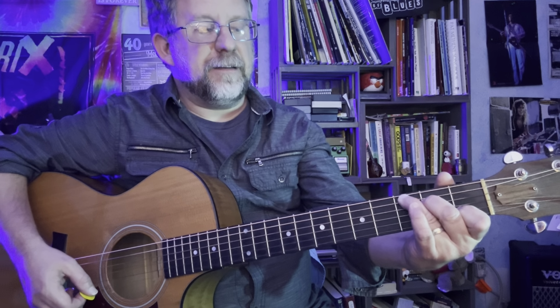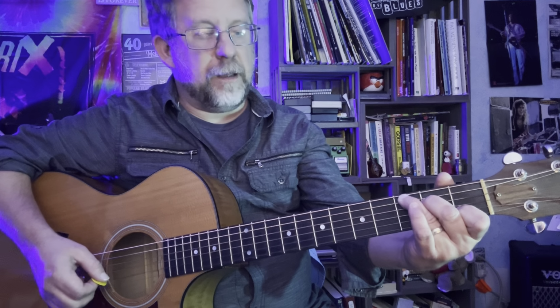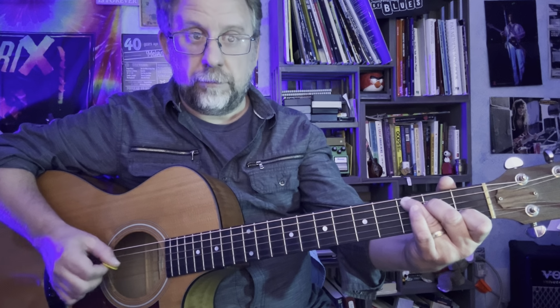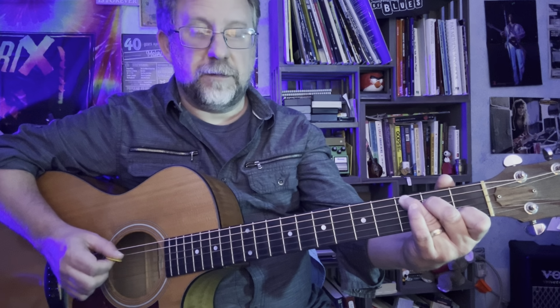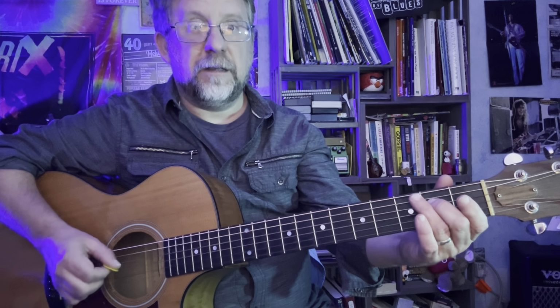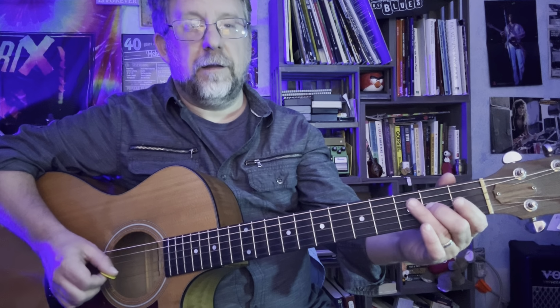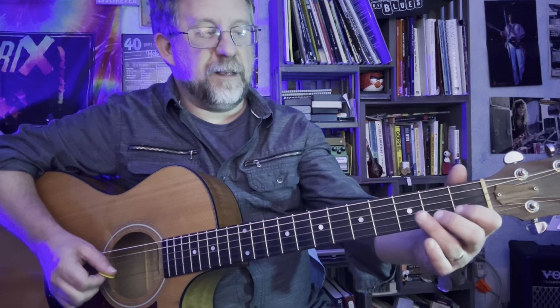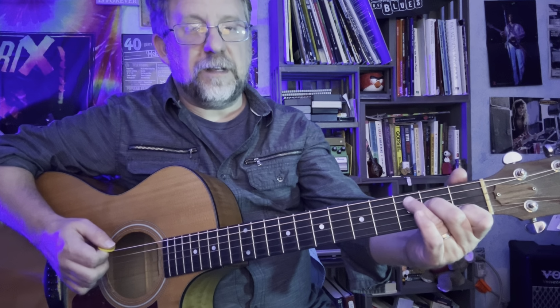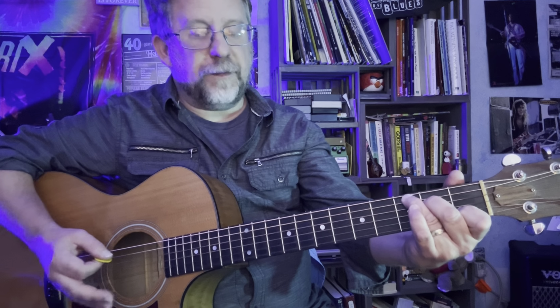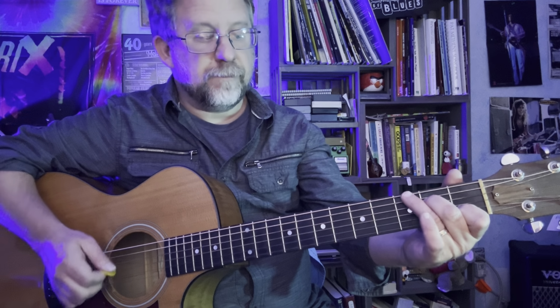If I take this C chord and build a scale off of it, or really vice versa, I'm going to start with the C note and go from C to D, E, F, G, A, B, and C. Those are the notes in the C major scale, and three of those notes are in the C chord. So you've got C, E, and G.